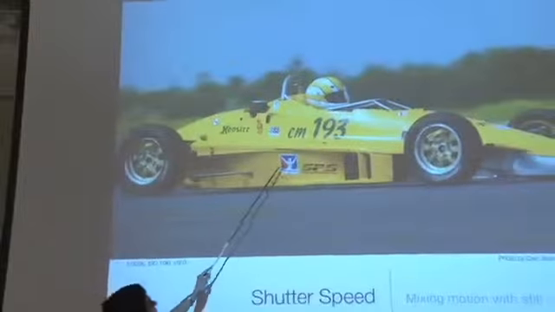In this case, this was a car that was moving by very quickly, and at only 1/320th of a second, as long as you keep following the object that's moving, the center part will remain sharp, while the other portions of the image that you were not following will appear blurry, because there is some movement while that shutter is open.